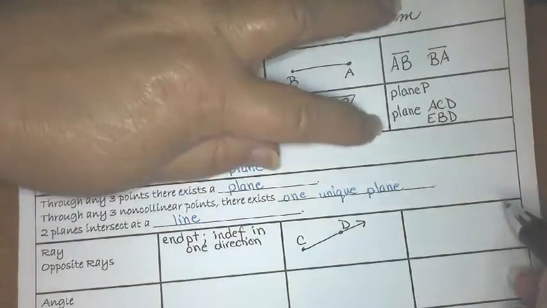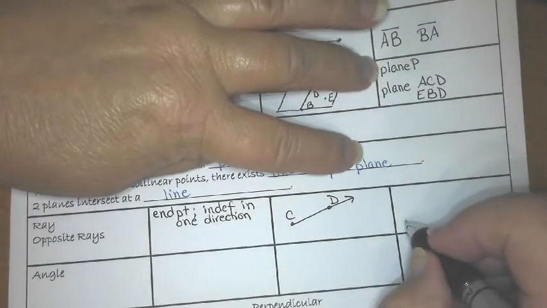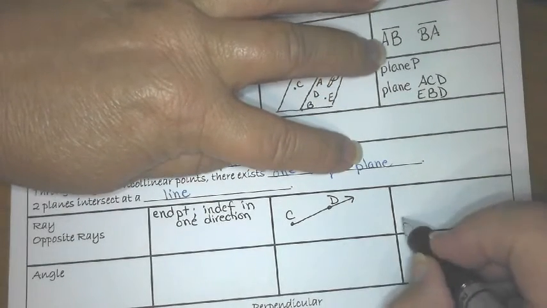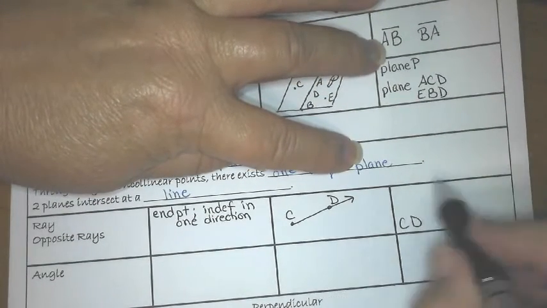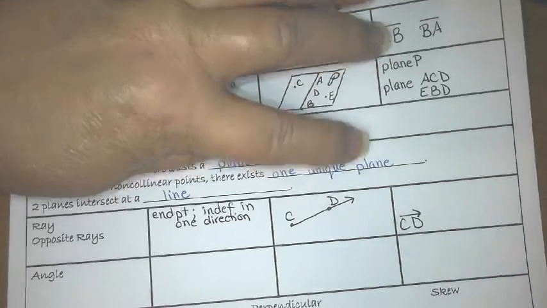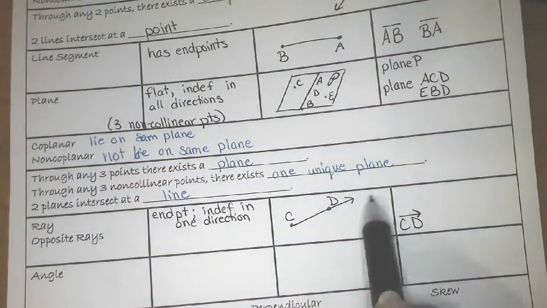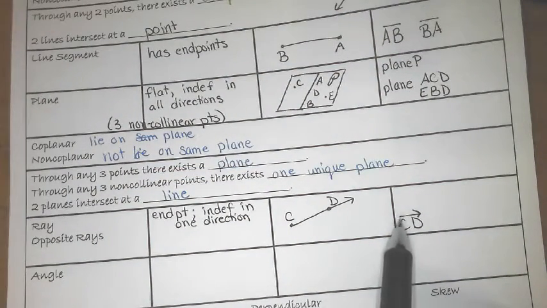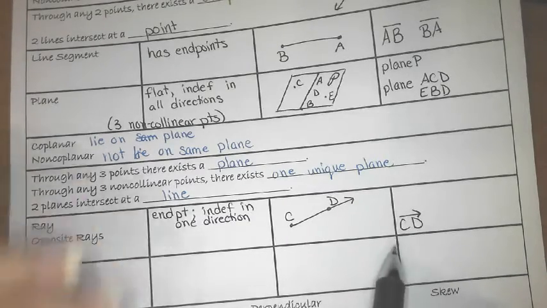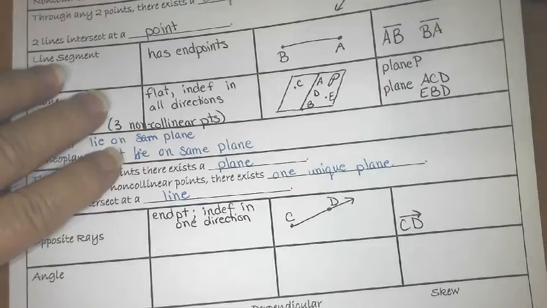The way we name our ray is by using the endpoint first. Name another point that it goes through. No matter which direction your ray points, that is the symbol that goes on top of it. Ray CD. Start with the endpoint always. Always have to start with the endpoint.